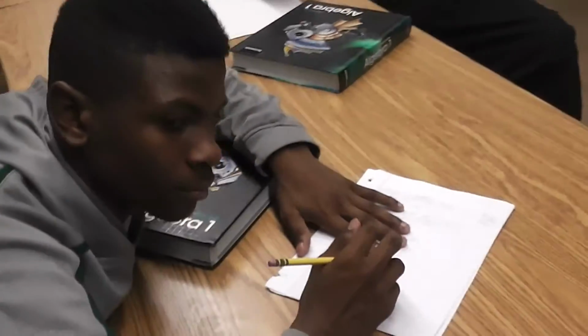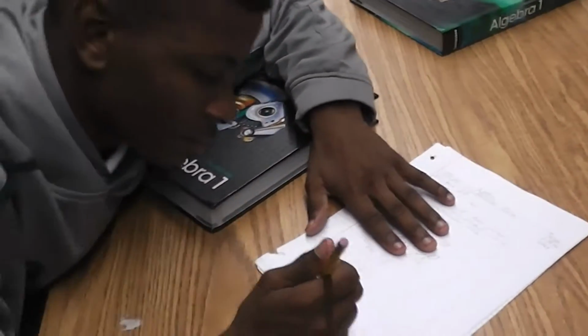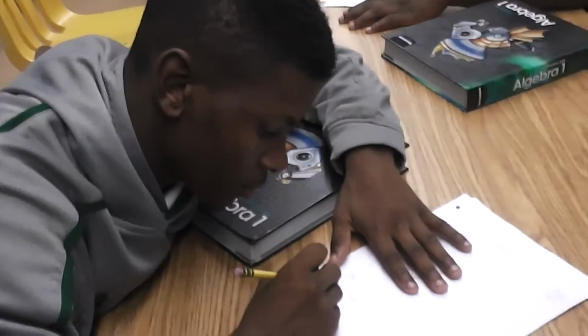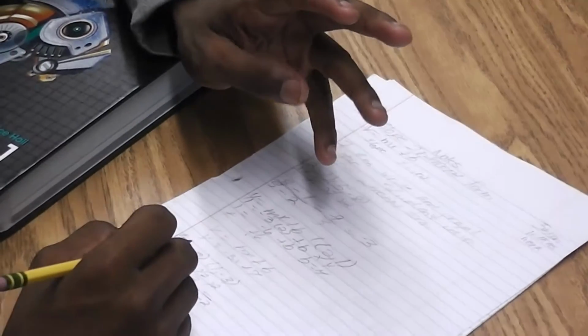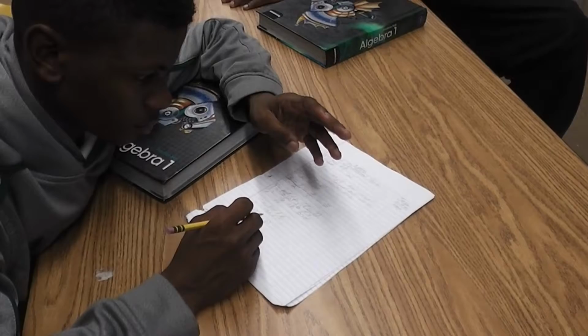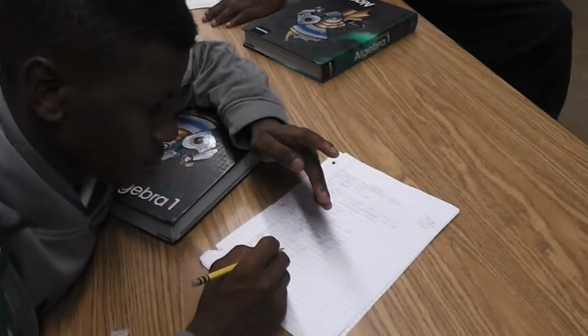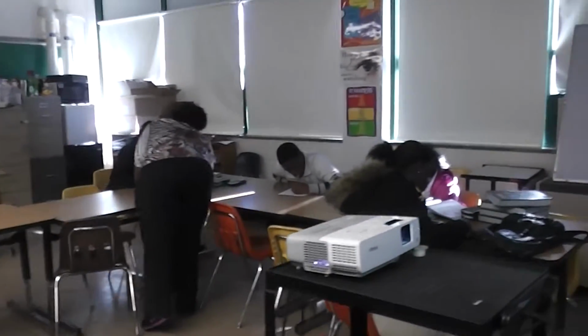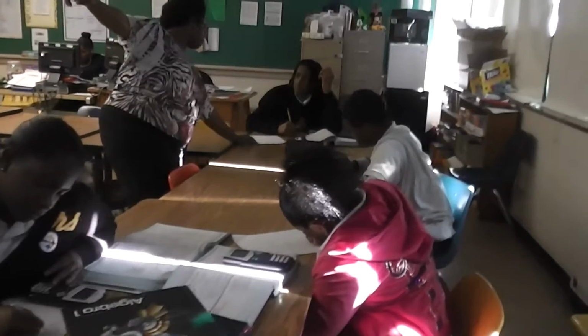Y2 minus Y1 over X2 minus X1. Okay, so then what we do, I need you to write down 2 new points. So (3, -2) and (1, -3). Write those 2 points down for me, and then I'll show you how to label.